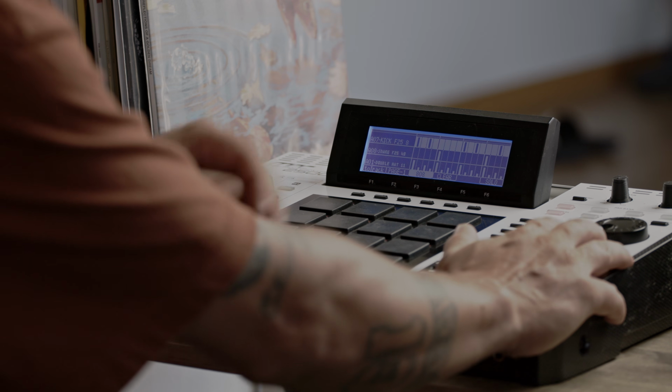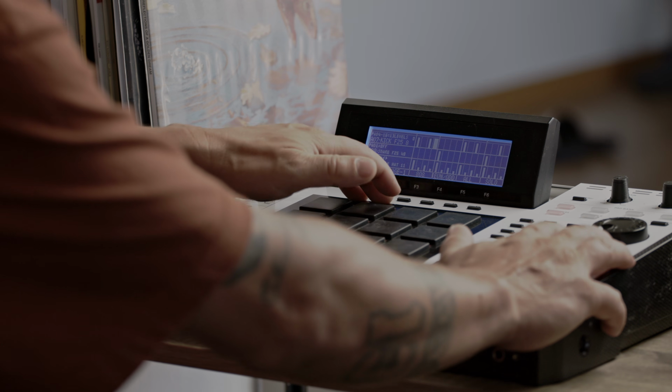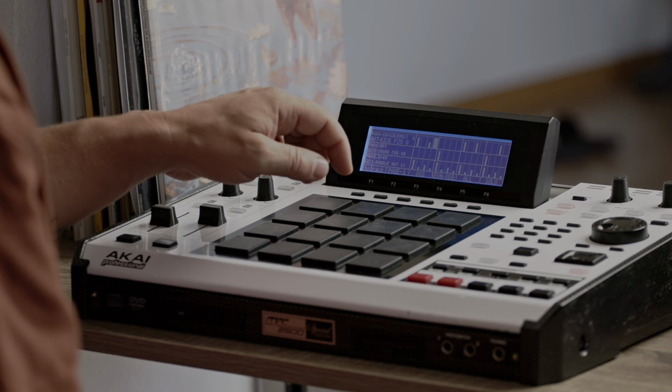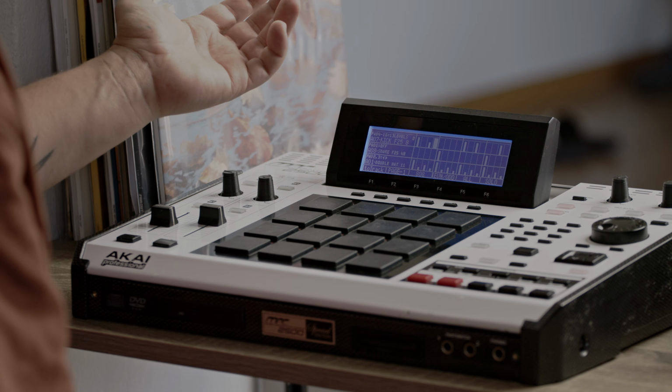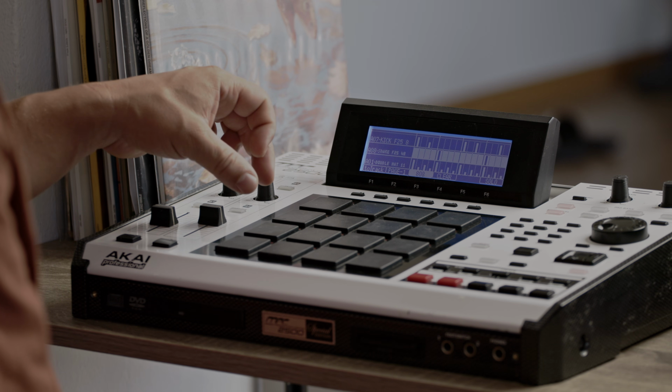Like, how do I change velocity on the second one? You can't. You have to go out, pick the step, and change the velocity right there. So I know it is what it is. Those are my steps for the snares.